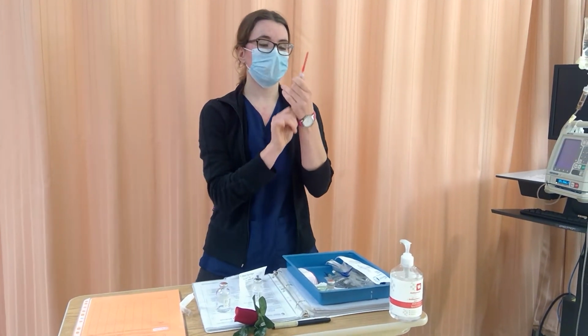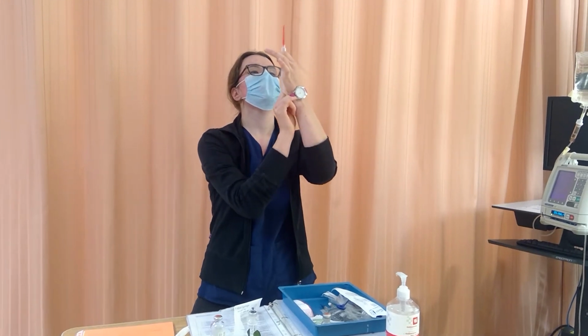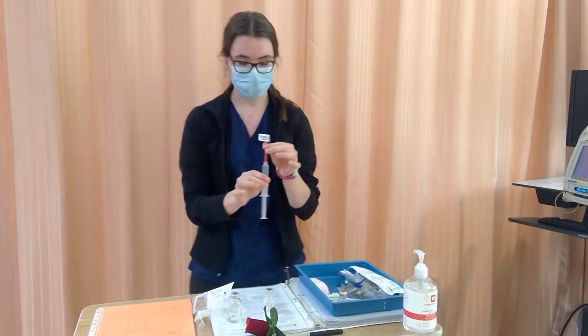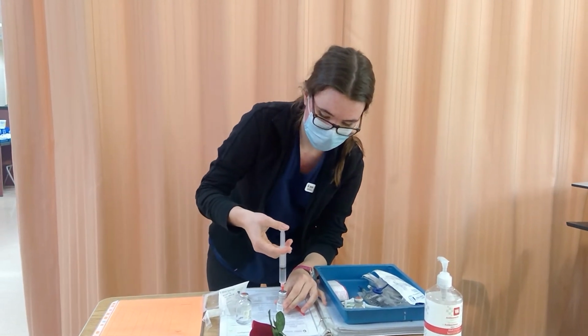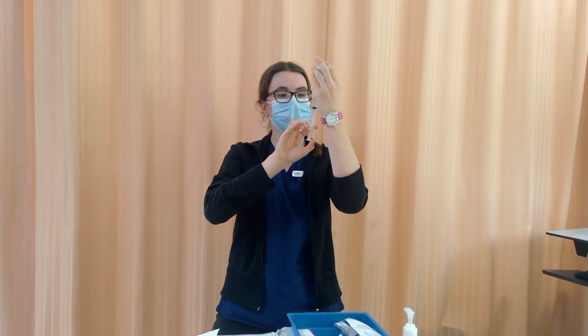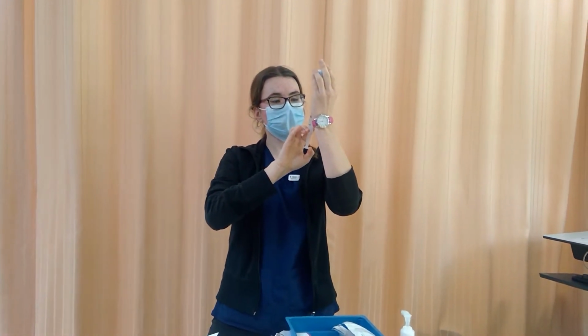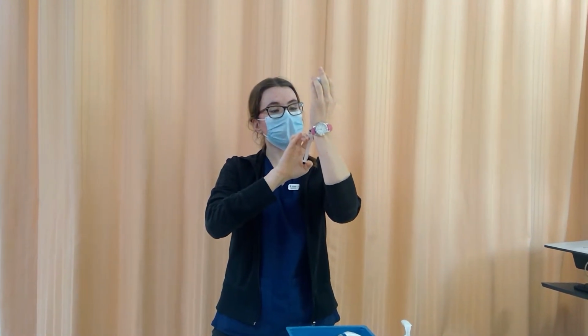Like we said, we're going to be drawing back 8.2 milliliters of sterile water because that is the order on the PDM. I'm going to insert that into there, flip, and draw back without contaminating. There we go.